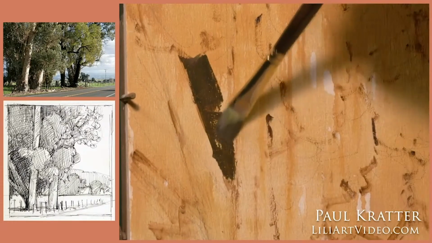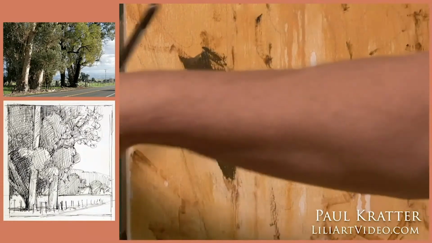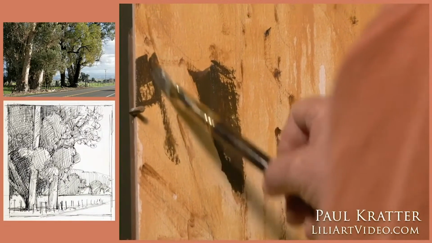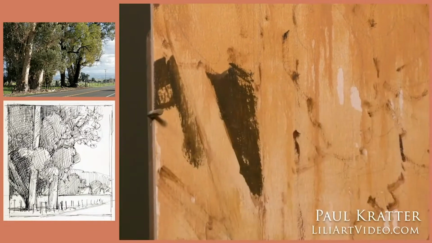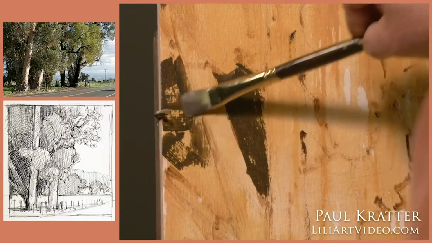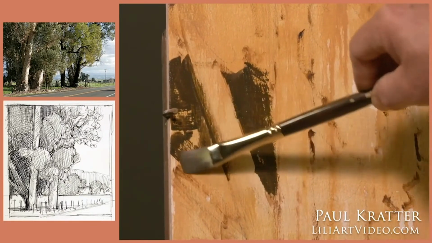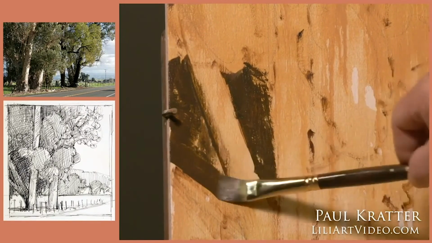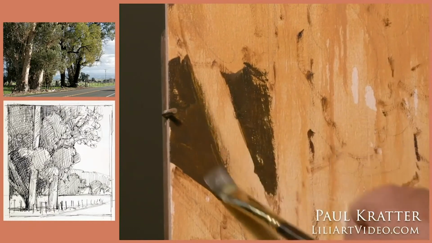My paint is fairly liquidy, meaning all I have is terp, no medium at all. And I'm just going to fairly quickly start blocking this in.